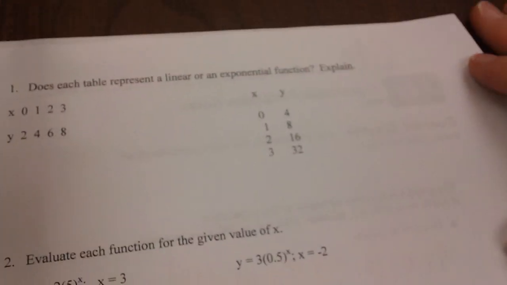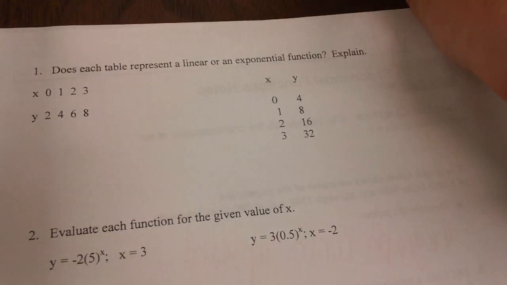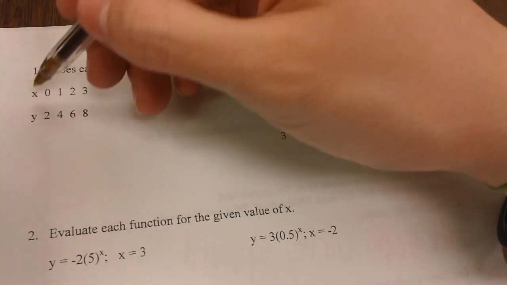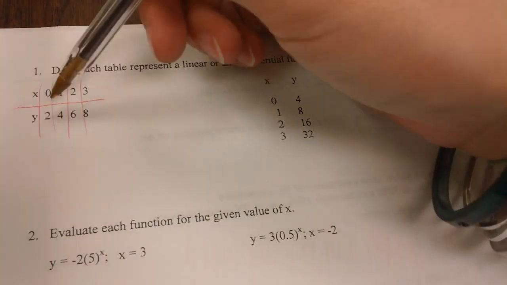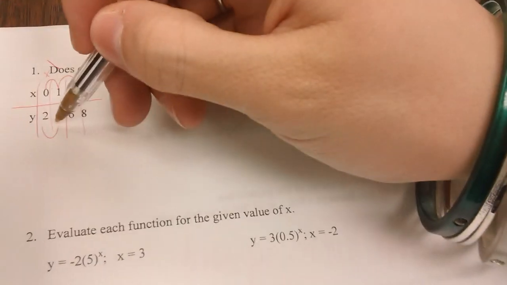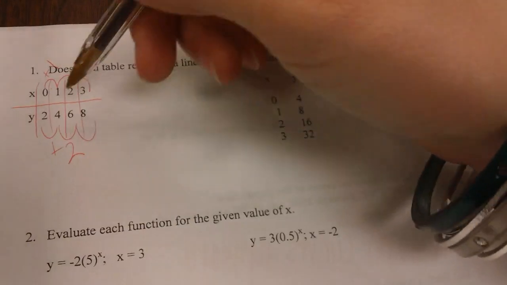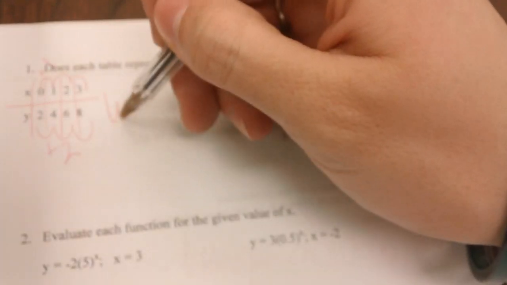Go ahead and turn your paper. We're going to practice identifying some exponential functions first. Does each table represent a linear or an exponential function? And explain. This is supposed to be a table, but I forgot to draw the lines in. So, our x values increase by 1 each time, and our y values increase by 2 each time. So there's a constant rate of change here. So the function is linear.